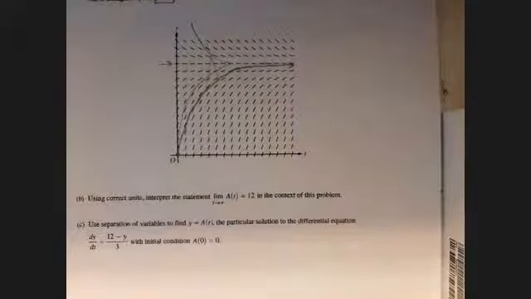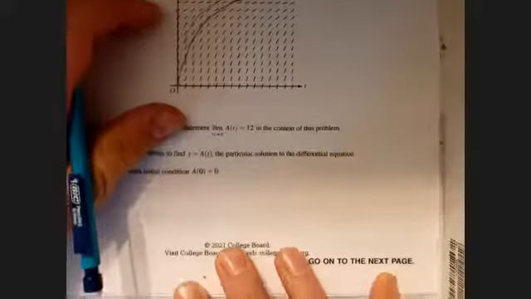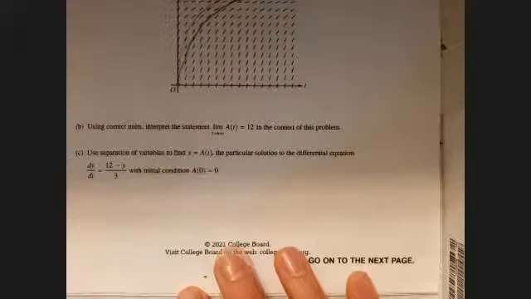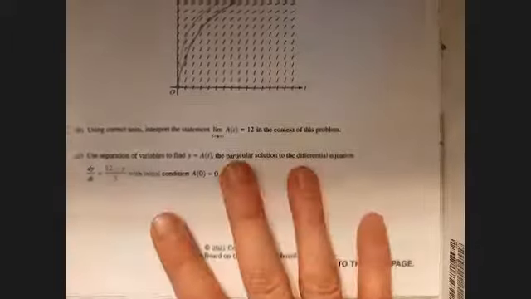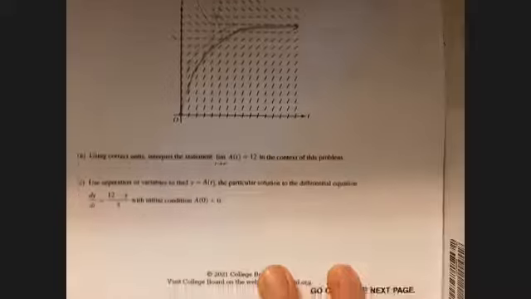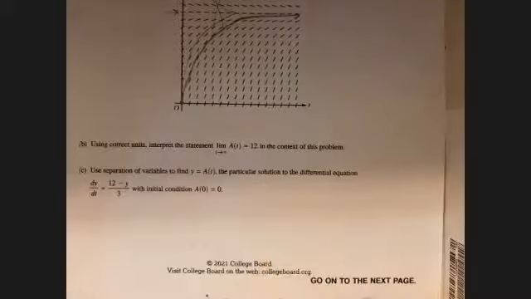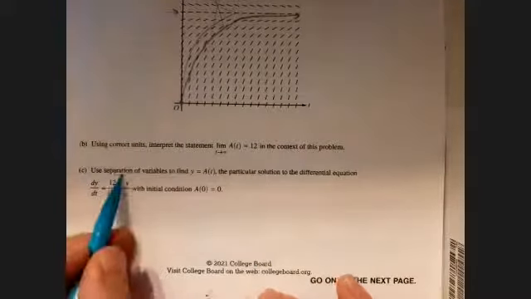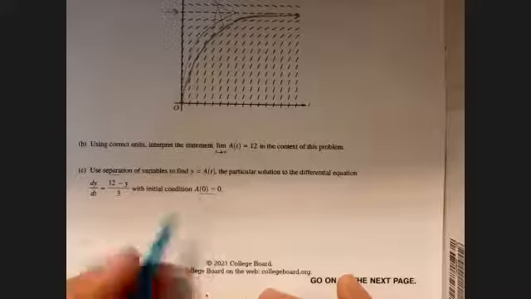So part C, if we just slide down here a little bit: use separation of variables to find y equals A of t, the particular solution to the differential equation dy/dt, with initial condition A of 0 equals 0. Now, before I forget, I just want to show you that there is a part D to this question that was on page 2. So just be careful about that, and I'll make sure to go over that part as well. Okay, let's see if we can squeeze it all in. It says use separation of variables and the initial condition (0, 0).